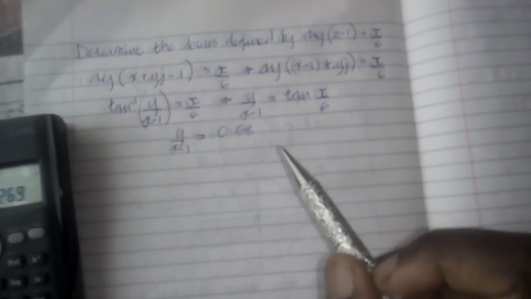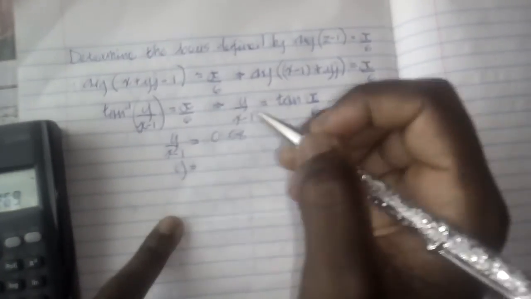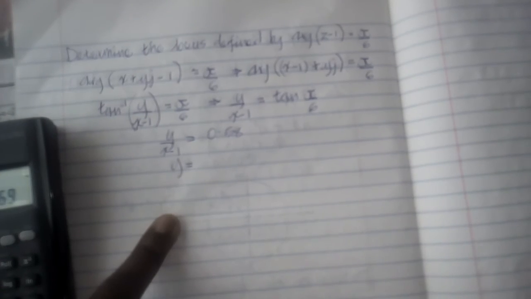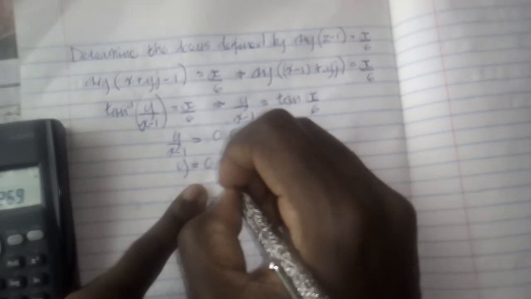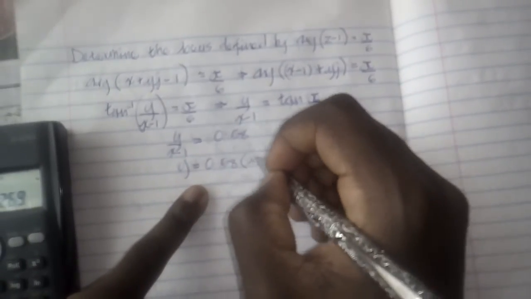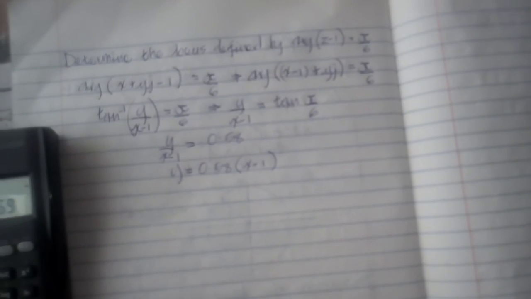It is 0.58. So this means that the locus defined by the argument of z minus 1 is equal to pi over 6 is y equals 0.58 times x minus 1. It's a straight line, okay, a straight line with a gradient of 0.58. So that is that. That is how you tackle questions involving locus of complex numbers.